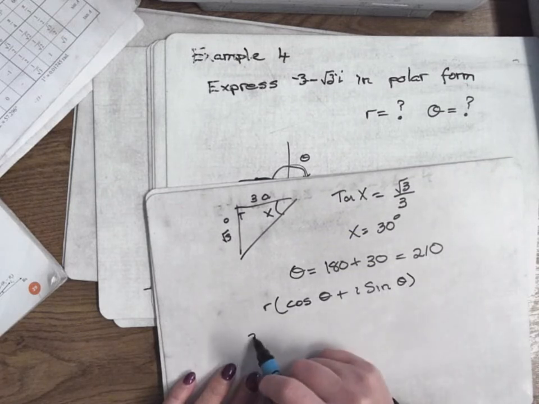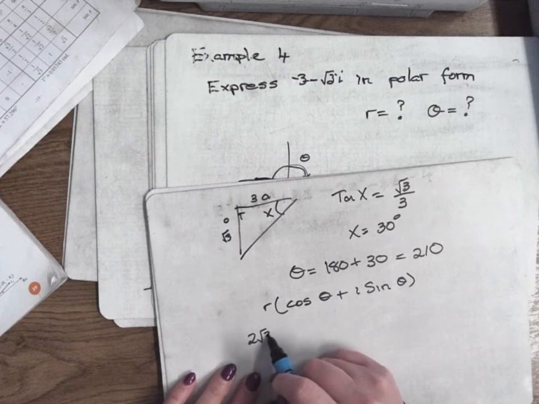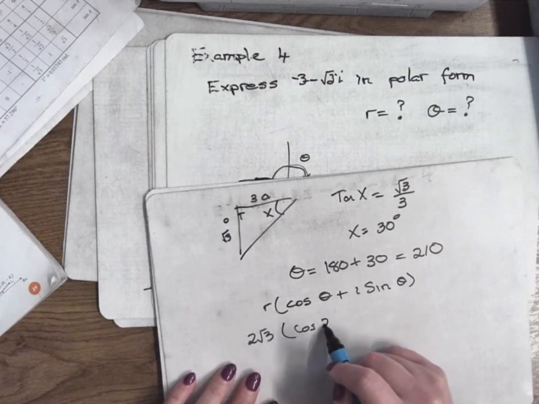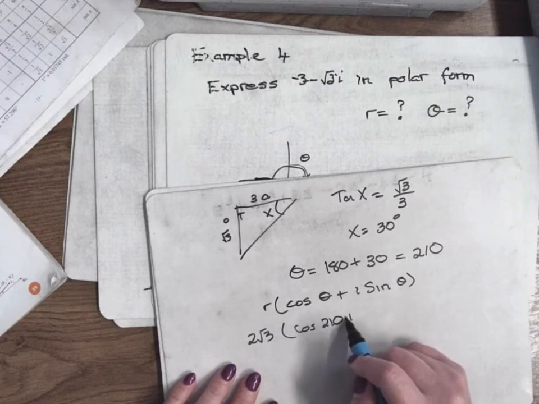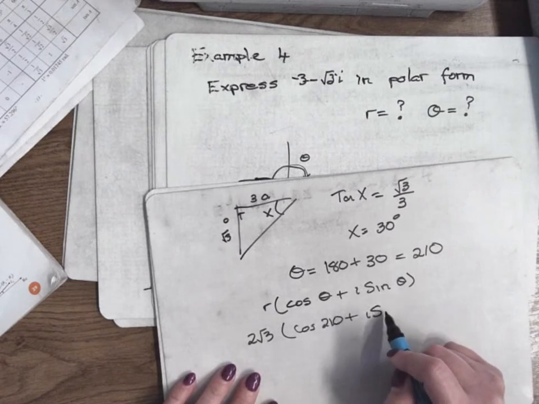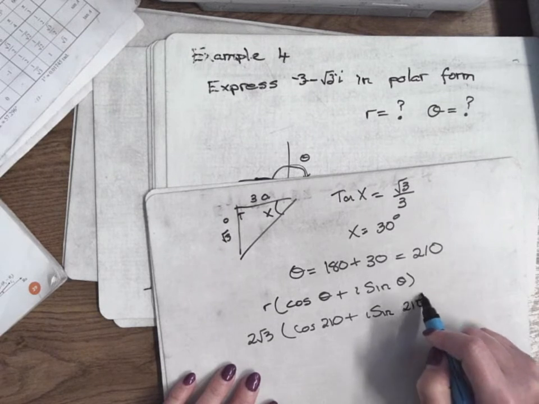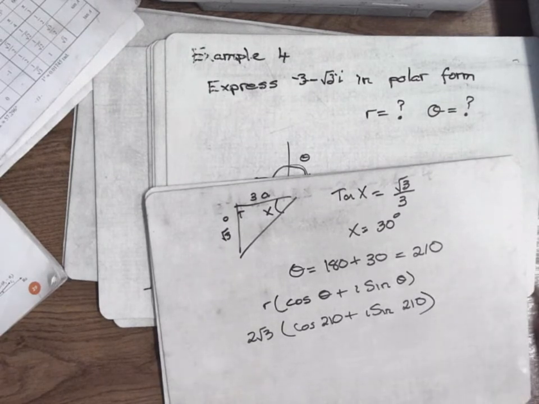So the r was 2√3 and theta turned out to be 210. So it's the cos of 210 plus i sine 210. And at the back, that 210 will be written as 7π/6, but don't worry about it. We're perfectly correct to leave it in degrees. Okay, is that all right?